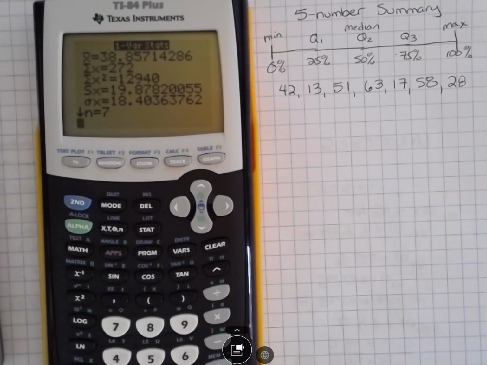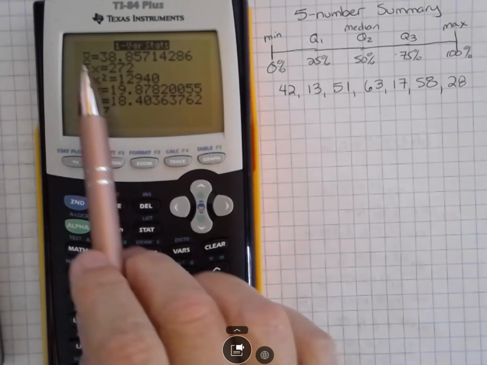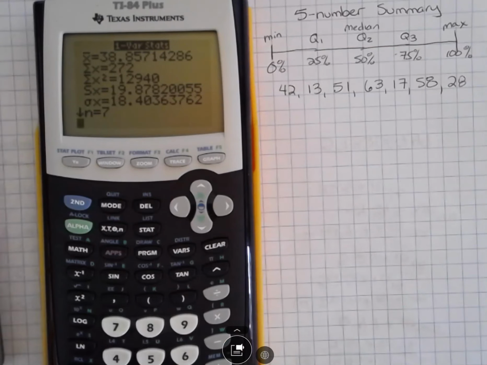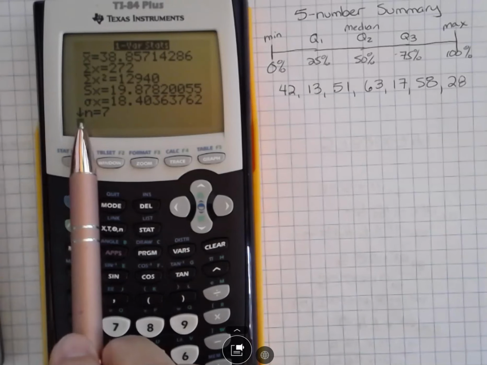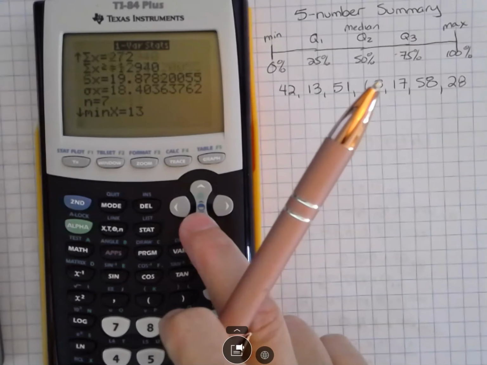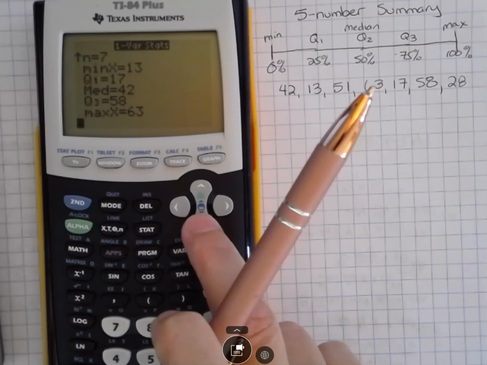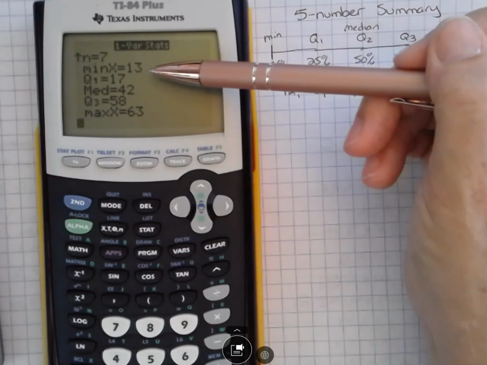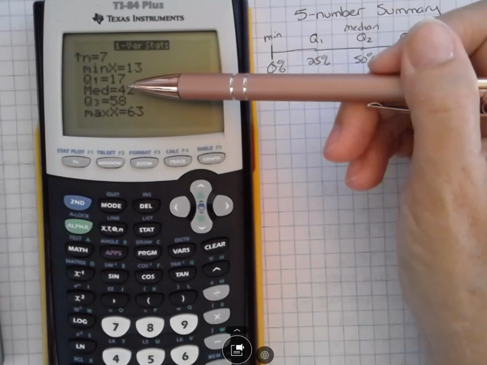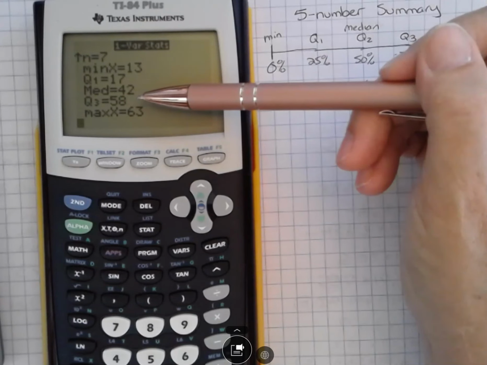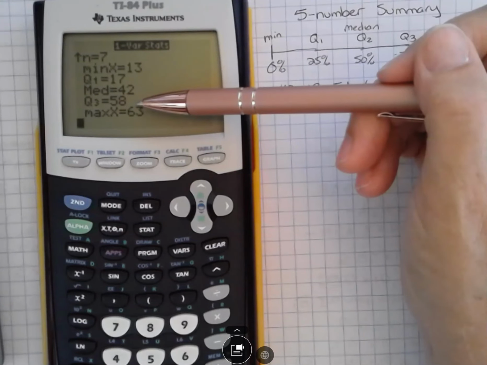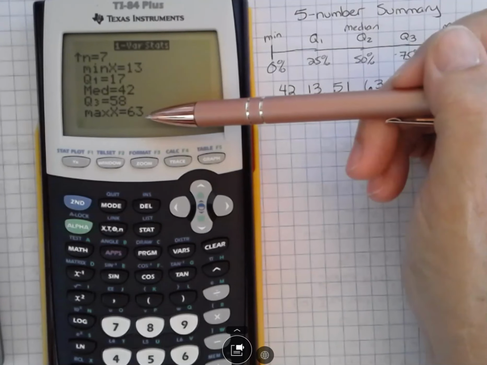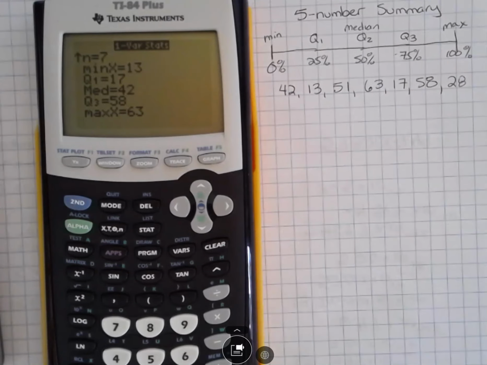Now you can see here I've got a lot of things it's giving me, the mean and the sum of the digits and all that, but your 5-number summary is below this where it shows me n is 7. Now if I start to go down past the n is 7, I'm going to get those 5 numbers. The minimum is 13, the first quartile is 17, the median is 42, the third quartile is 58, and the max number was 63. So there's my 5-number summary.